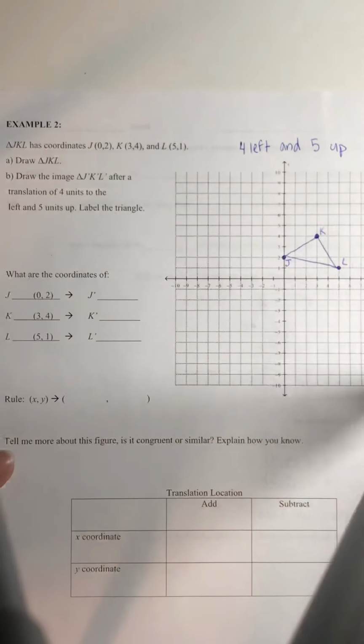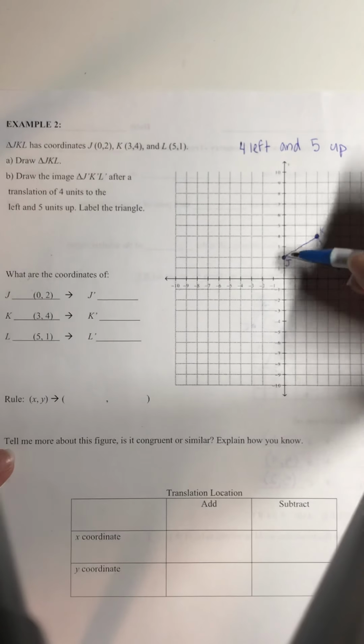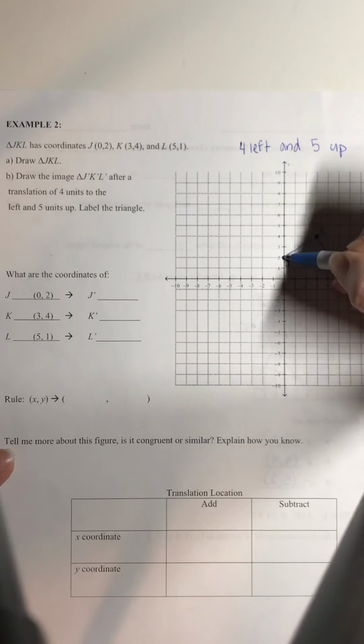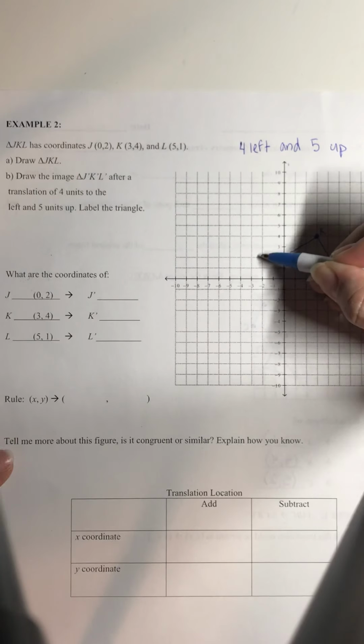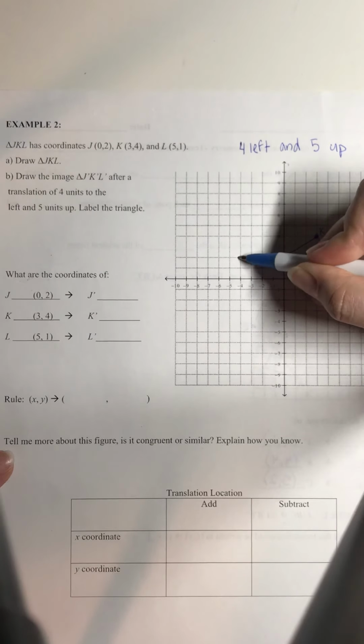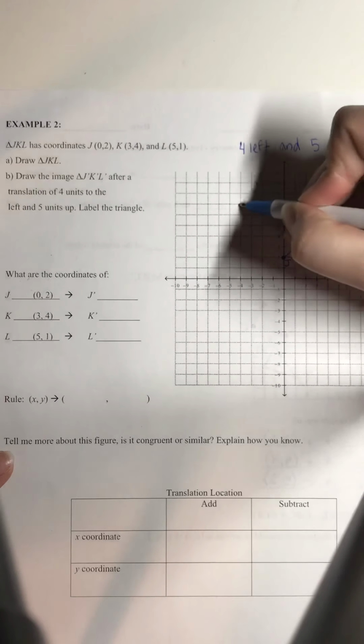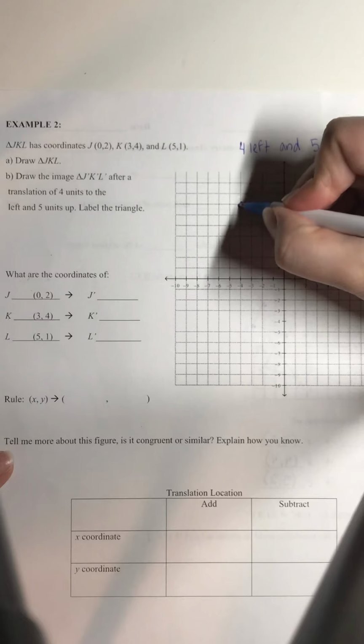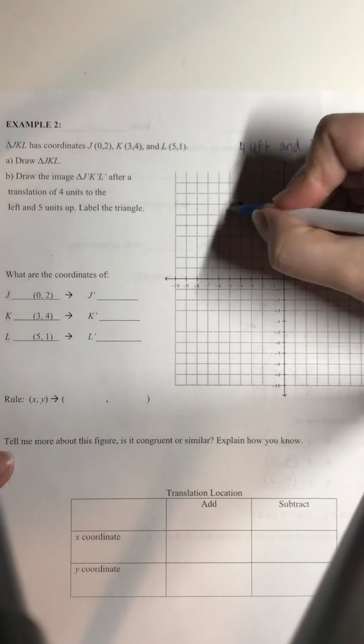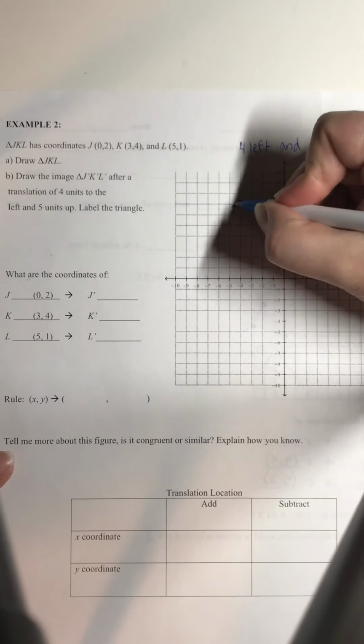Right, so we take it one at a time. Let's look at J first. We need to go 4 left and 5 up. So 1, 2, 3, 4 to the left, and 1, 2, 3, 4, 5 up. This is my new J. We call that J prime.